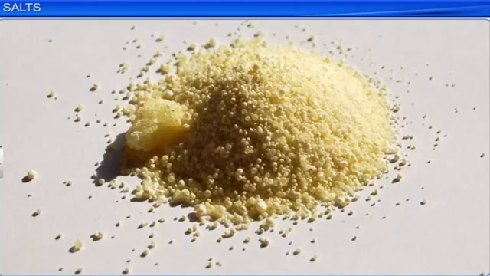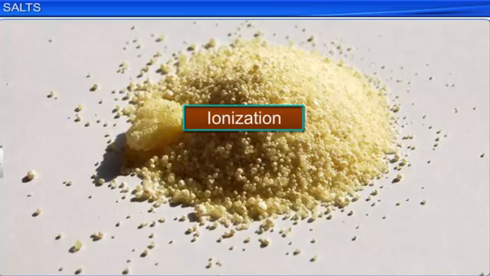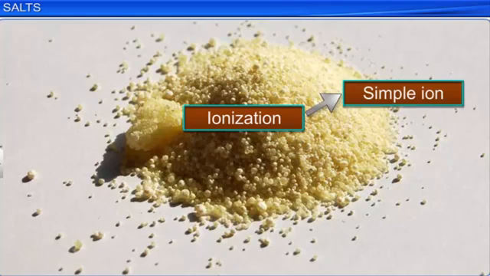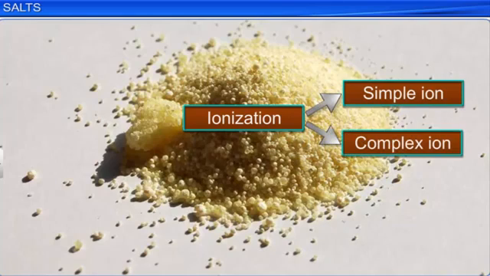Salts that are formed by the crystallization of a saturated mixture of 2 simple salts, but retain their identity when dissolved in water, are called complex salts. Complex salts, on ionization, produce 1 simple ion and 1 complex ion.